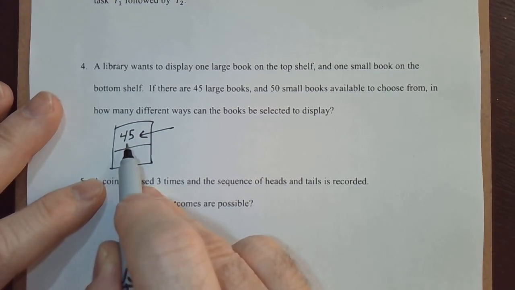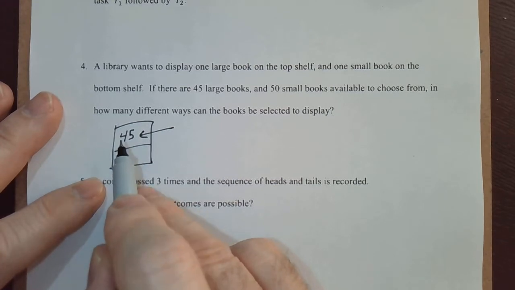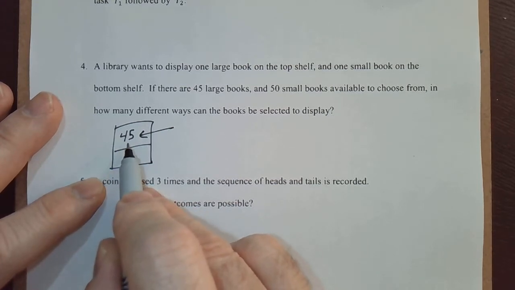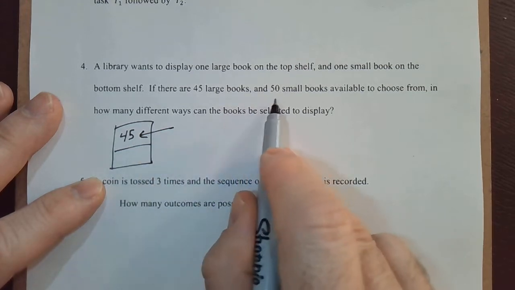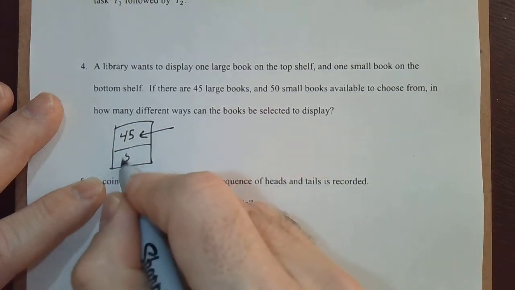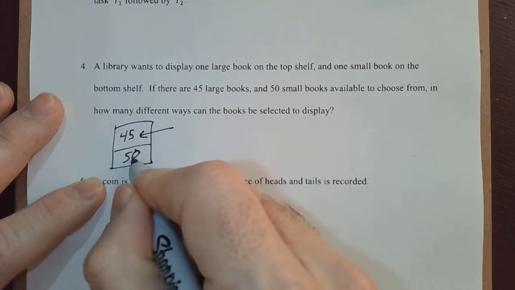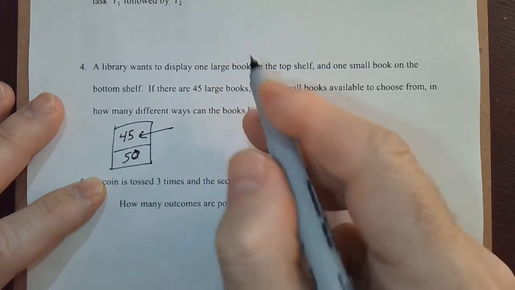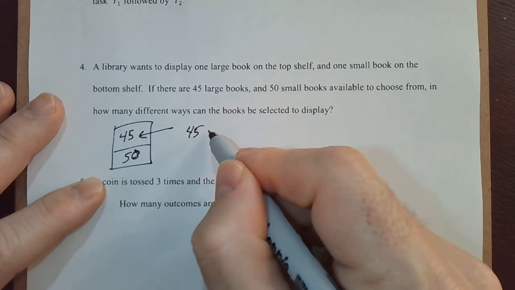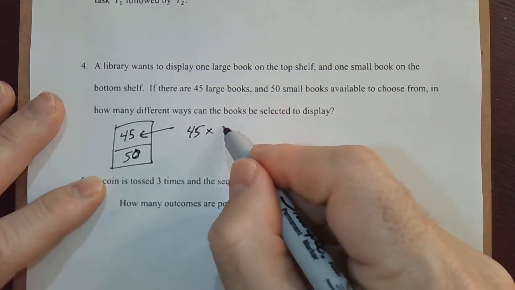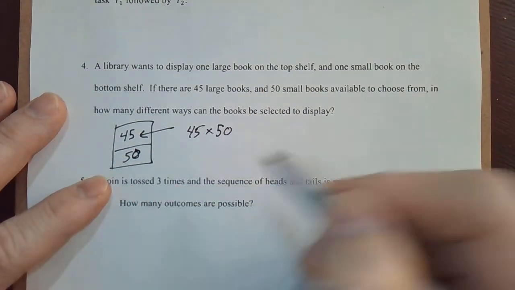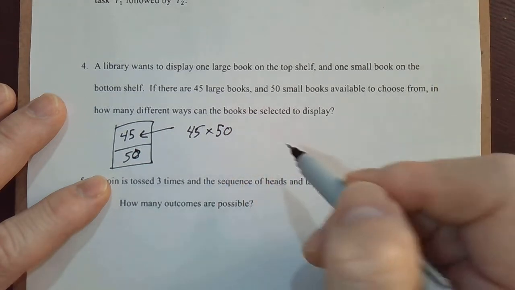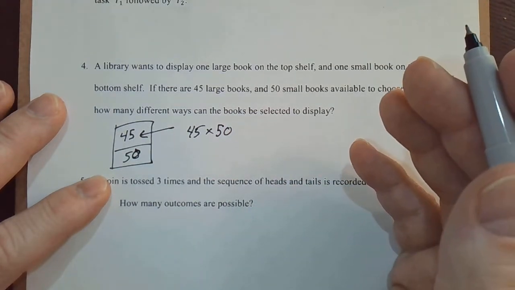If you had 100 books, you could do that task, choosing one of them and putting it on the top shelf, in 100 different ways. Then we've got 50 small books for the bottom shelf. So we're going to choose 1 out of this and 1 out of this. So there are 45 ways to choose the book on the top shelf, the big book, and 50 ways to choose the book for the lower shelf, the small book.